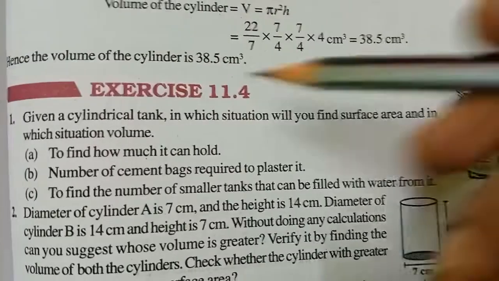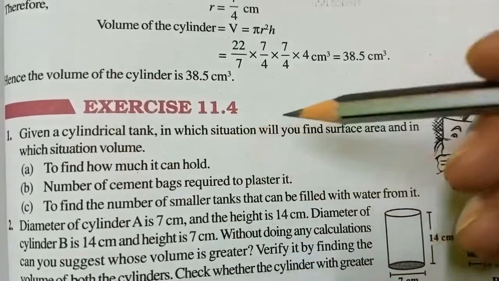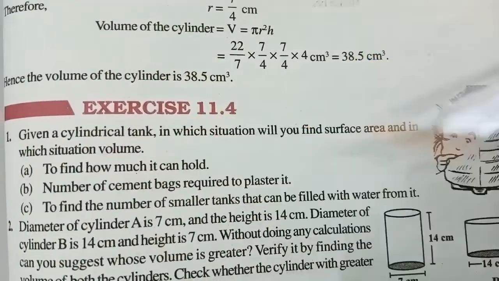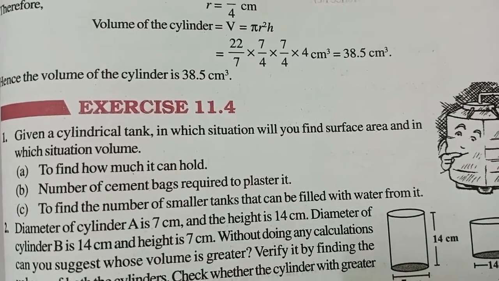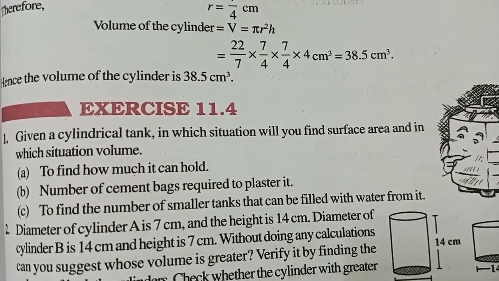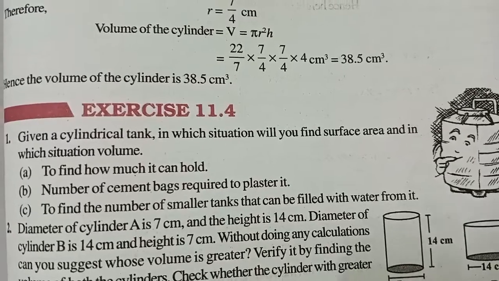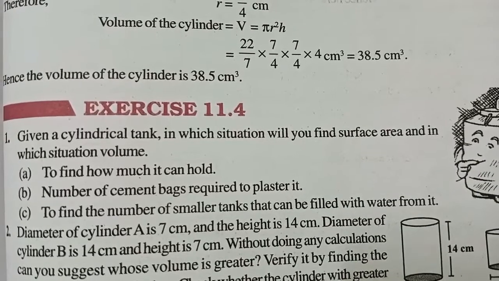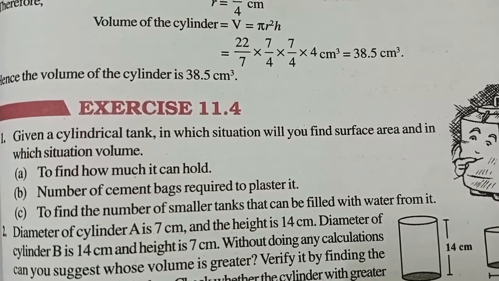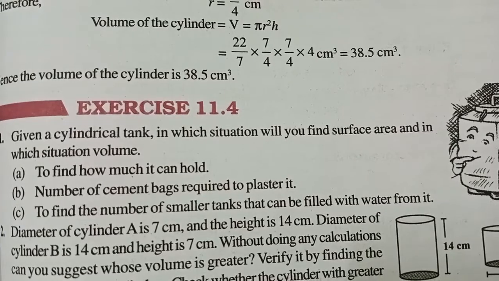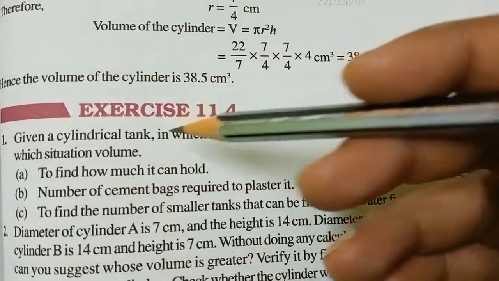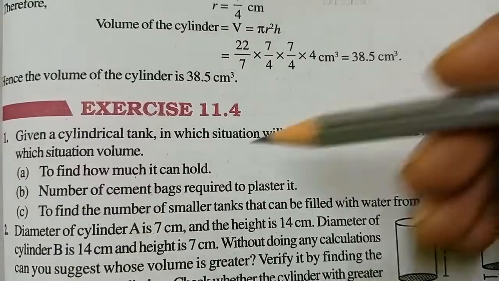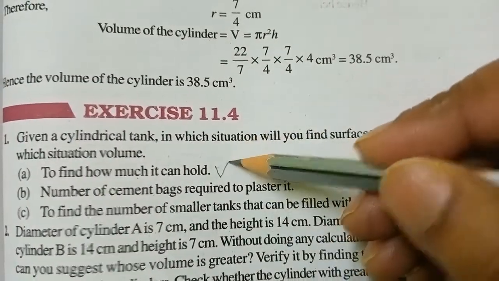So question number 1: given a cylindrical tank, in which situation will you find surface area and in which situation volume? Three situations are given. A: to find how much it can hold. How much it can hold means the amount of space inside the cylindrical tank. The amount of space inside any object is the volume, so here we will calculate volume.